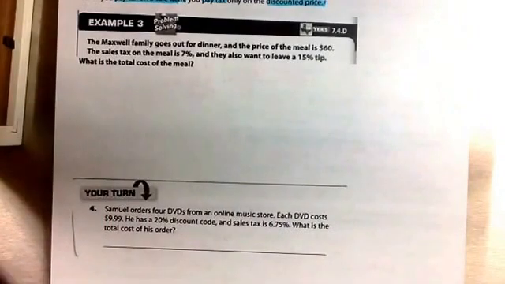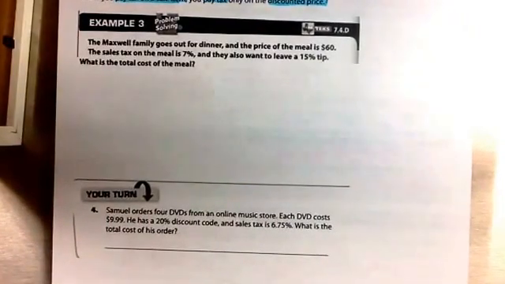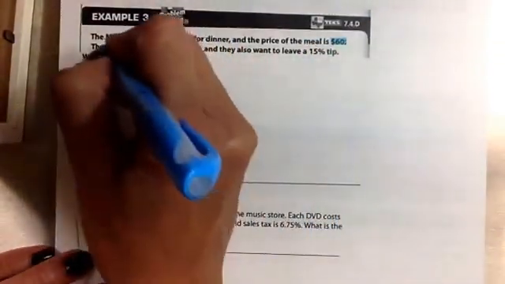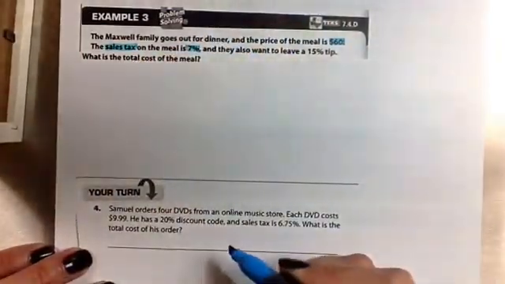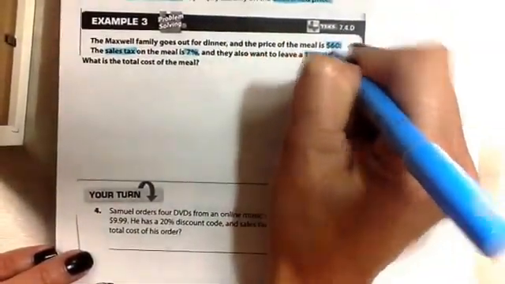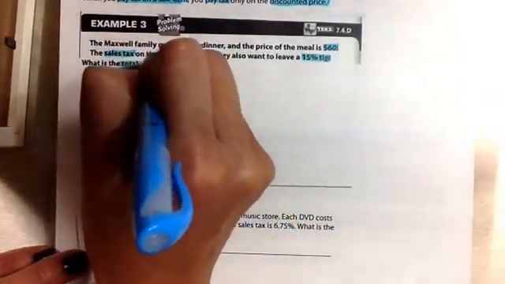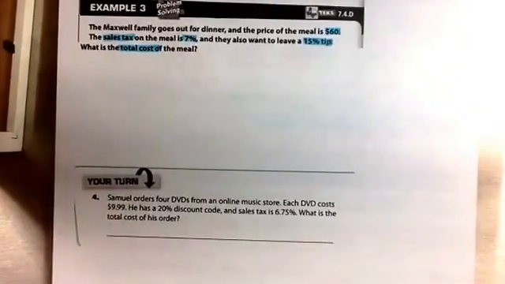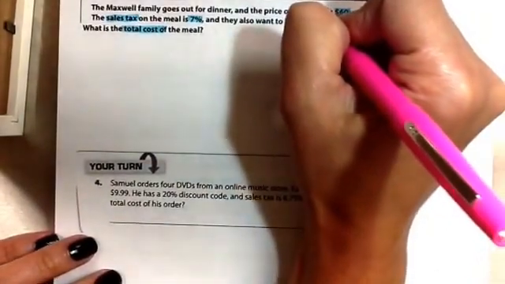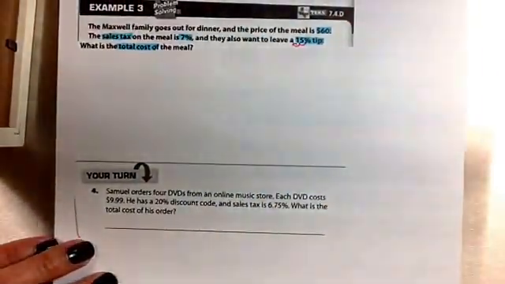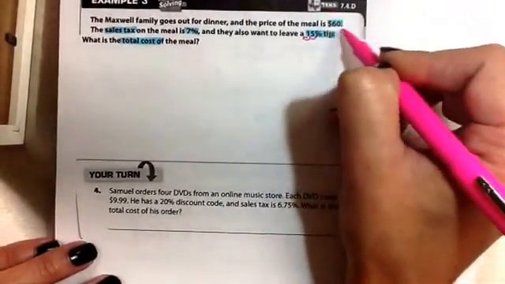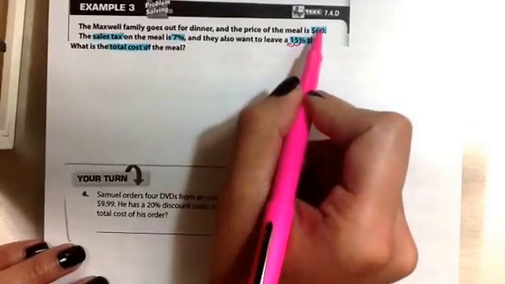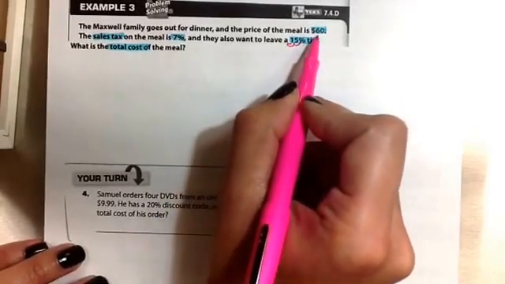In example 3, we're going to do this one together. The Maxwell family goes out for dinner, and the price of the meal is $60. The sales tax on the meal is 7%. They want to leave a 15% tip, and they're asking what's the total cost of the meal. So, first I'm going to find the tip. Remember, you're finding 15% of the $60 meal to leave the tip, because they told us up above that the tip is usually before they add the tax. So we're finding 15% of $60.